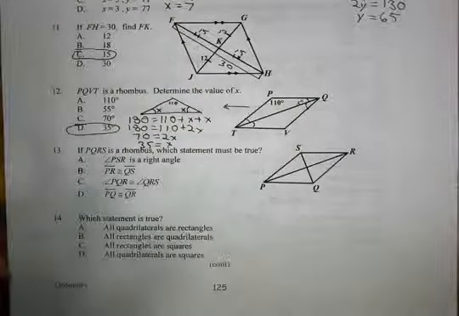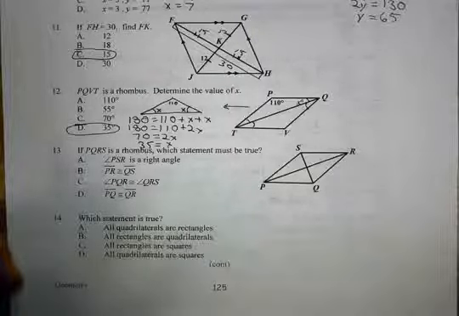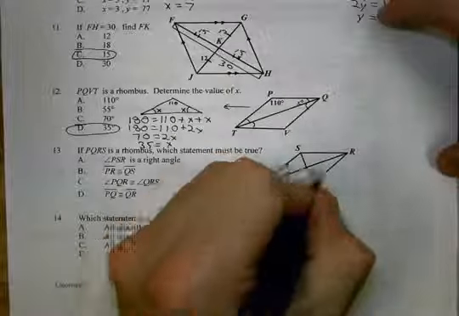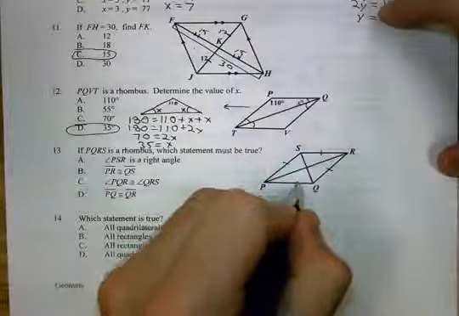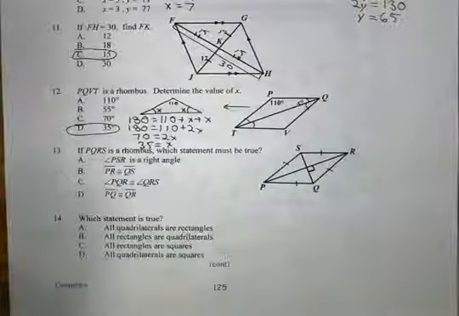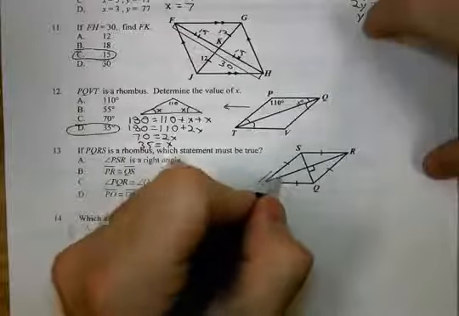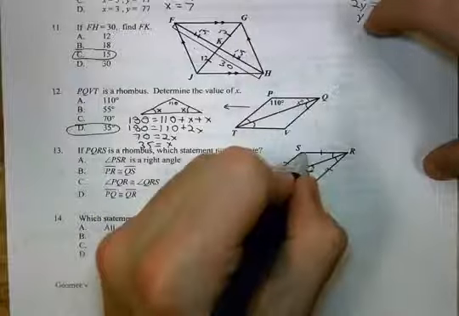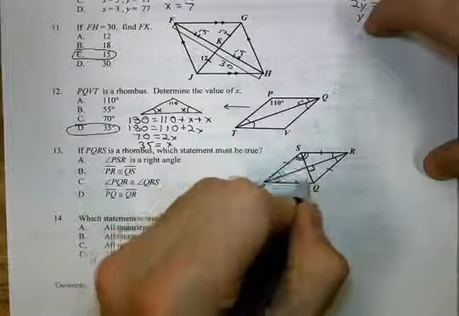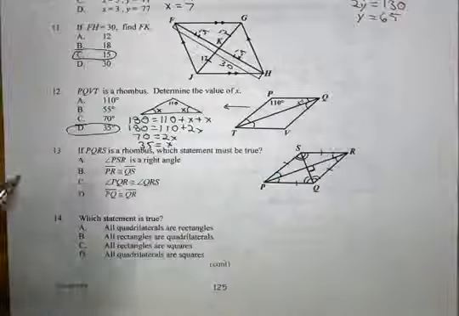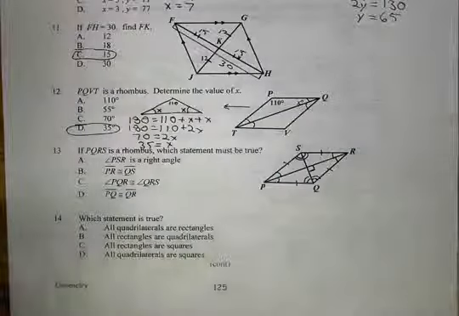For 13, we have a rhombus again, and we need to figure out which statement is true. Now, for a rhombus, we know a few things. We know that all the sides are congruent. We know that the diagonals are perpendicular. And we know that the diagonals bisect opposite angles. So we can mark these. Now we need to keep in mind it is also a parallelogram, so any of those properties also work. But the fact they're telling us it's a rhombus, we're probably going to use one of those properties.